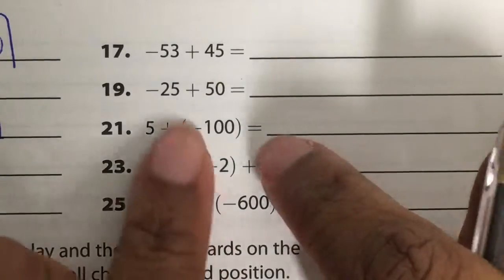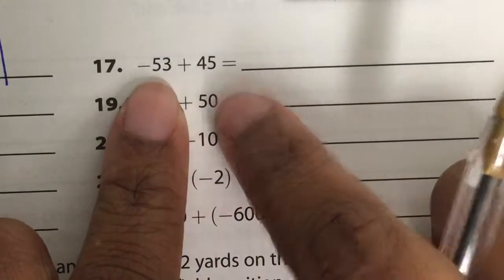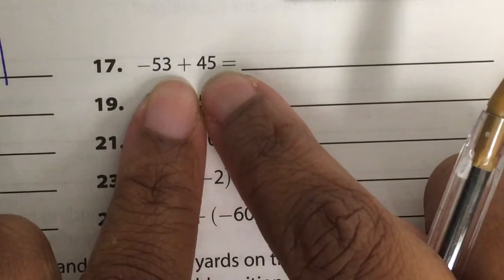All right, odds. Number 17 I am looking at negative 53 and positive 45.